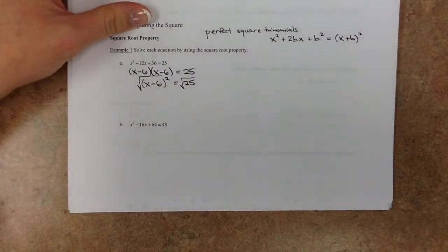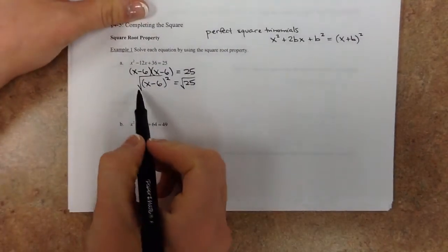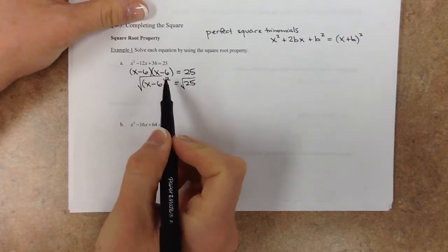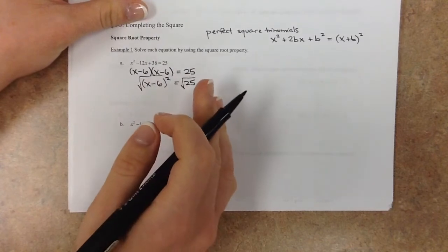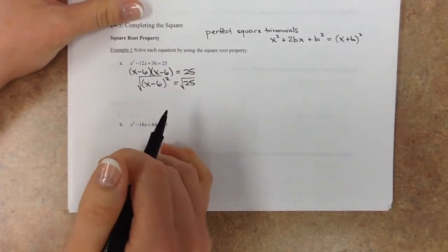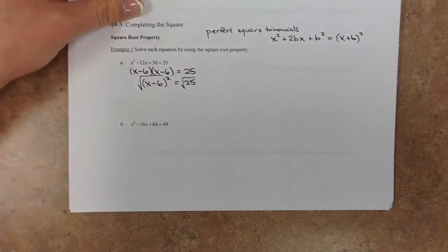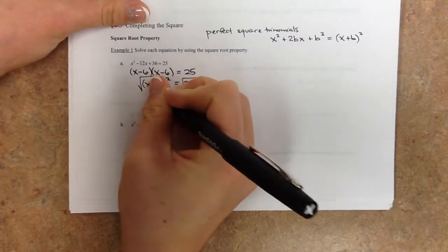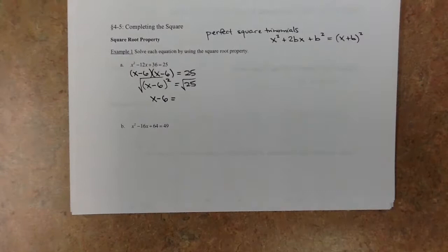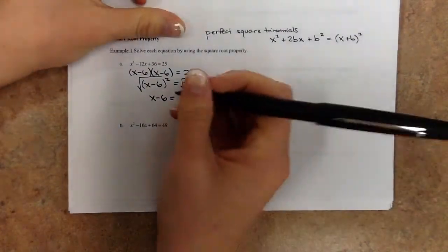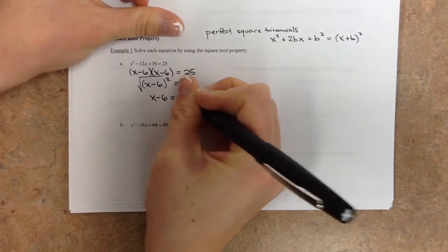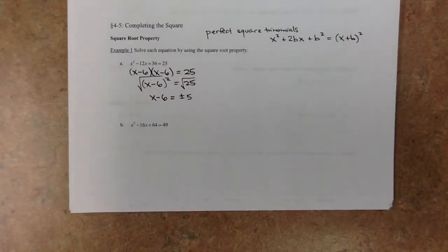Now here's the thing that everybody forgets about. On the left-hand side, we have something squared. If we square something and then square root it, those two things cancel each other out. It's kind of like adding and then subtracting the same thing, or multiplying and then dividing by the same thing. They cancel each other out, so all I have is the x minus 6. Here's the part that everybody's going to forget. The square root of 25 could be positive 5, but it could also be negative 5. So we're going to write plus or minus 5. That is the part that you need to try your hardest to remember.